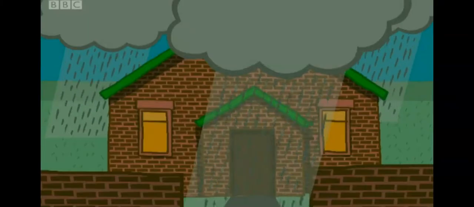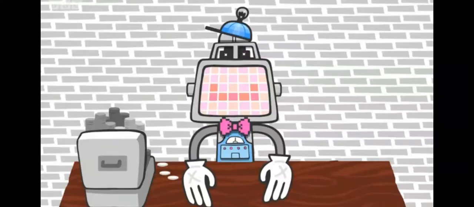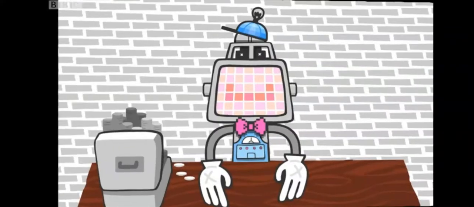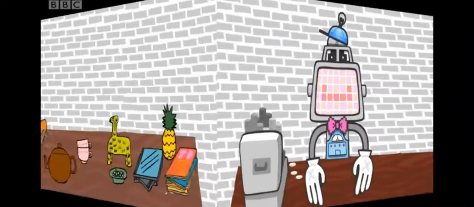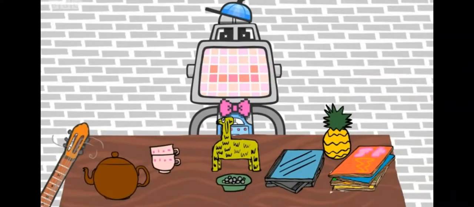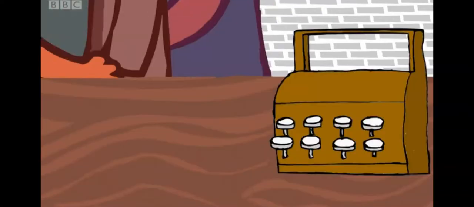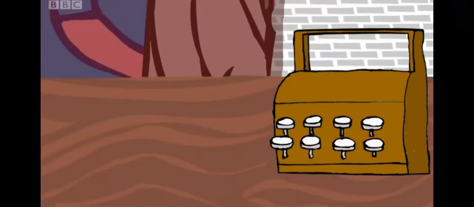Now, you've also got to run a stall. So, best get over there straight away. Now, this is a white elephant stall. It sells all different bits and pieces that people have given away because they don't want them anymore. I see. Right, here's your next question.